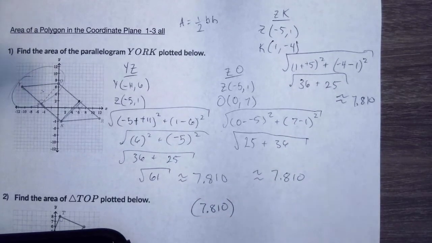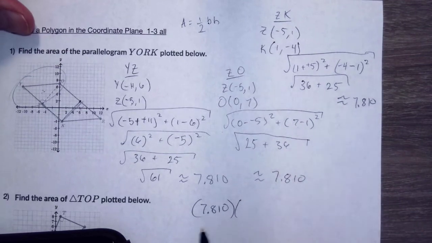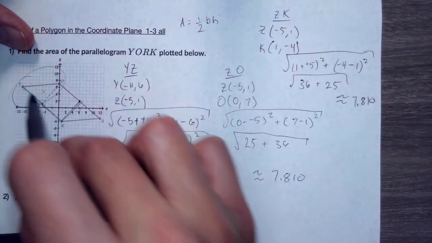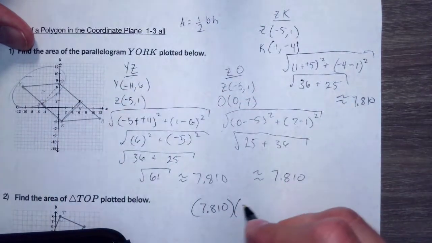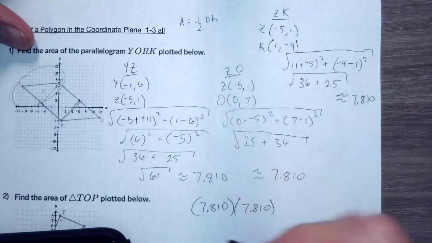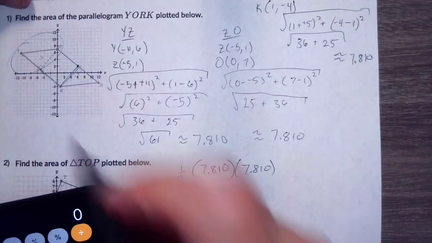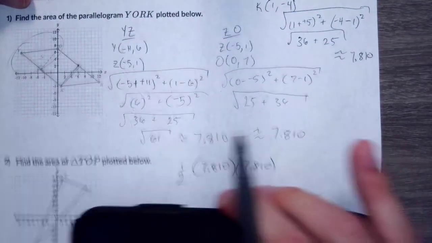If we didn't round, we would get perfect numbers here. Maybe I'll show you that in the calculator, but we have that times the height, and then times 1/2 there. So that would be the area of this. Then I'm going to multiply by 2.